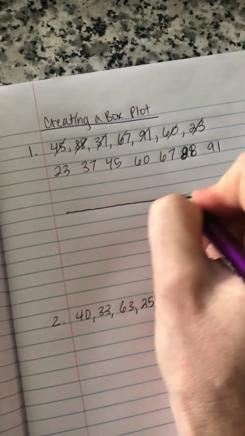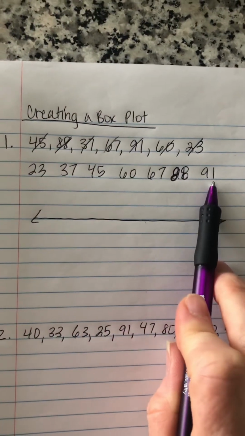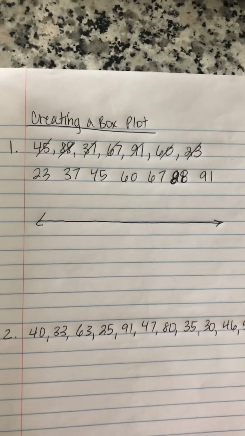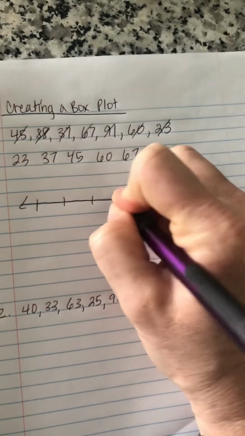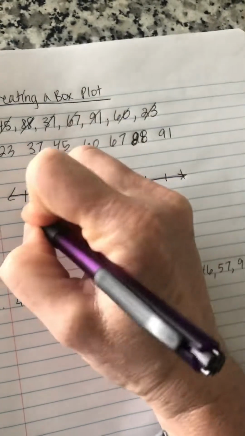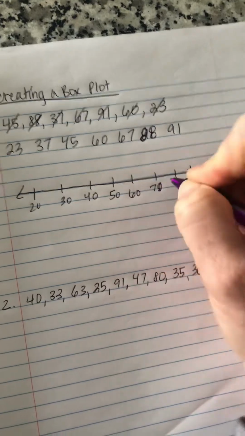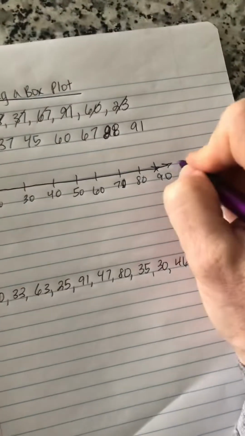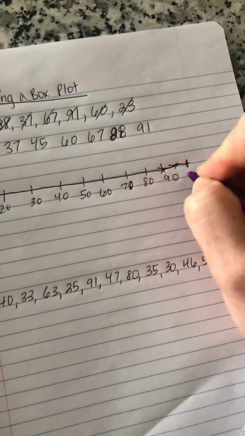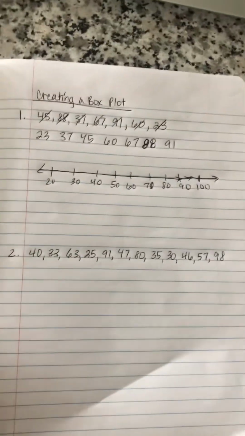Okay, so if we go back, step 2 says draw a number line to include the lowest and the highest. So I'm going to just draw a number line, and I need to make sure it includes the numbers 23 through 91, and I want to count by the same intervals. So I'm going to count 20, 30, 40, 50, 60, 70, 80, 90. Oh, I've got to go further because I got past 90, so I'm going to go up to 100. Okay, so I created my number line.